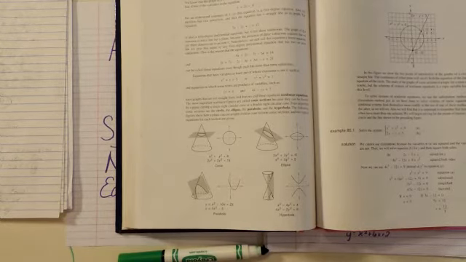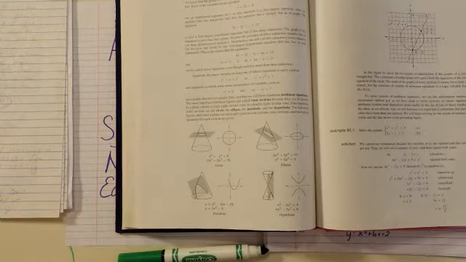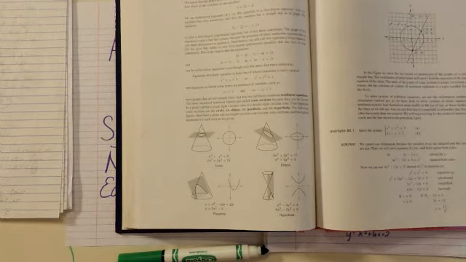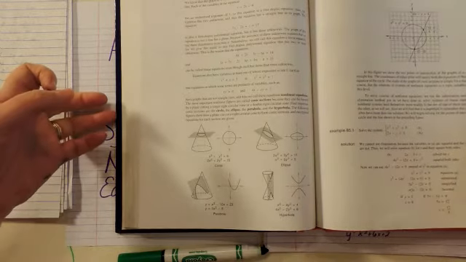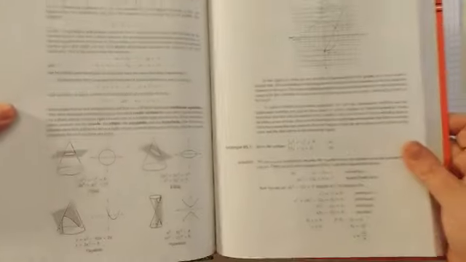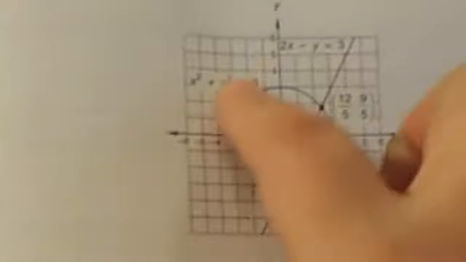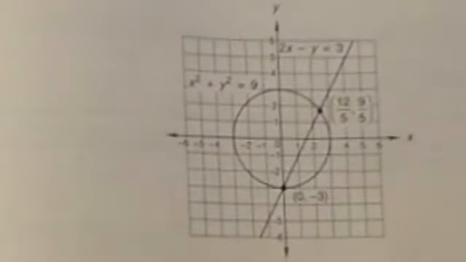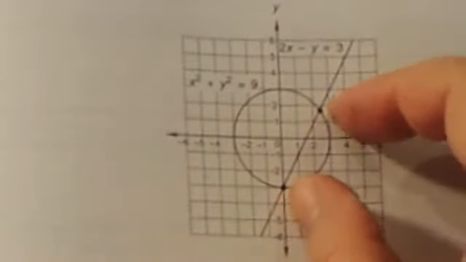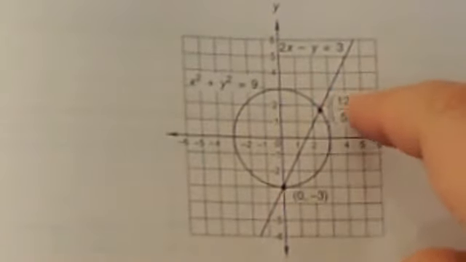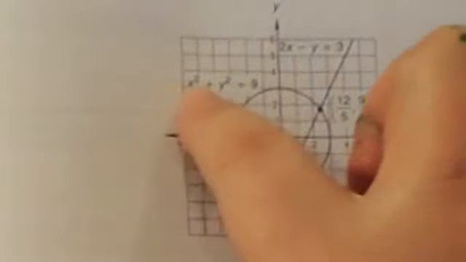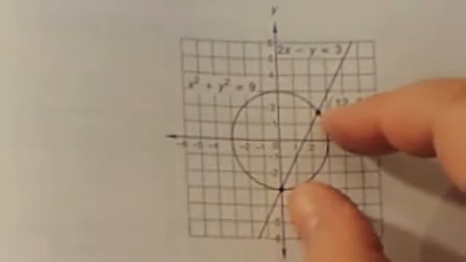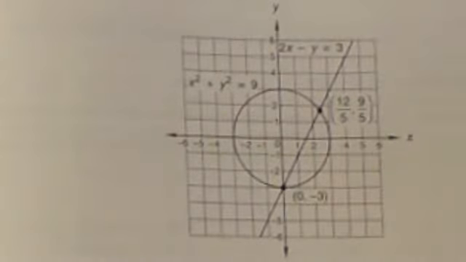A nonlinear system of equations contains at least one equation which is nonlinear. These systems often have more than one solution because their graphs intersect at more than one point. So, here is the graph of a nonlinear system of equations. We have a circle and we have a line bisecting it. And you notice they meet at 2 points. So if we solve this equation for the points that they have in common, we're going to come out with 2 answers instead of just 1.